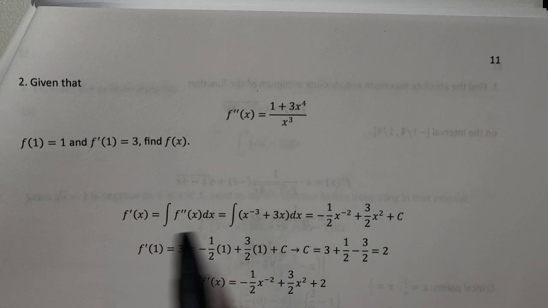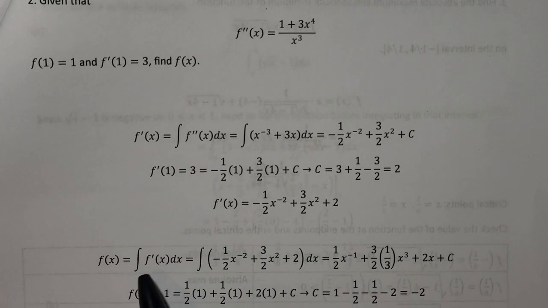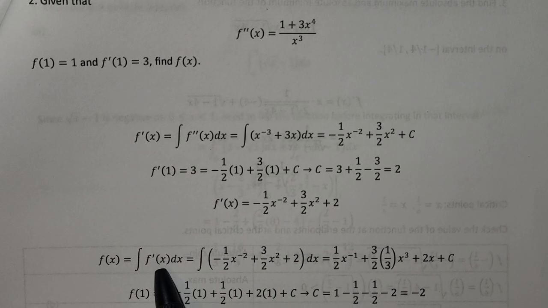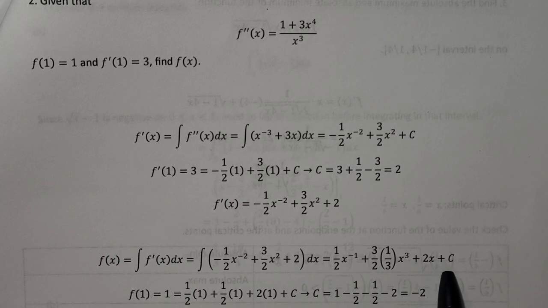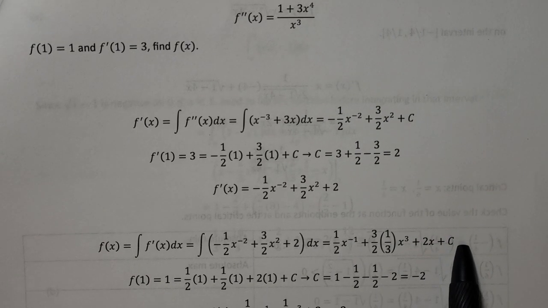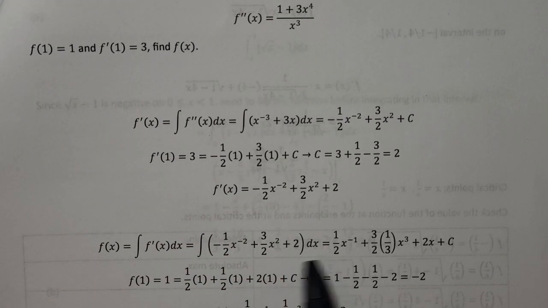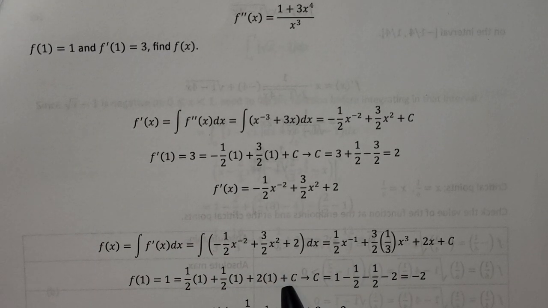Our particular solution, because they gave us the initial condition, is this over here with the c that we found, c equals 2. Okay, now we go from f prime to f, we integrate again, or anti-differentiate. Okay, so again, we just use the power rule, and don't forget your plus c. It's a different c than this one, by the way, so you can use a different letter if you want. That just should be fine. Okay, and then they gave us the initial condition f of 1 is 1, so we're going to use that.